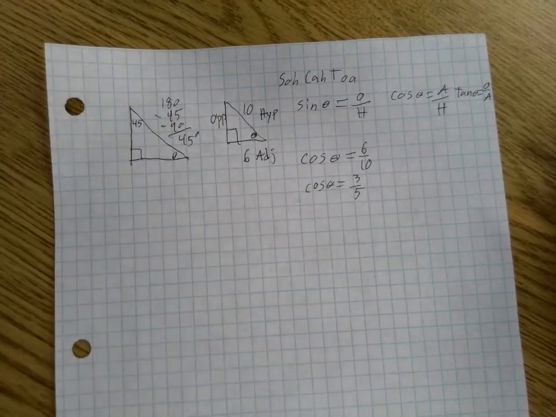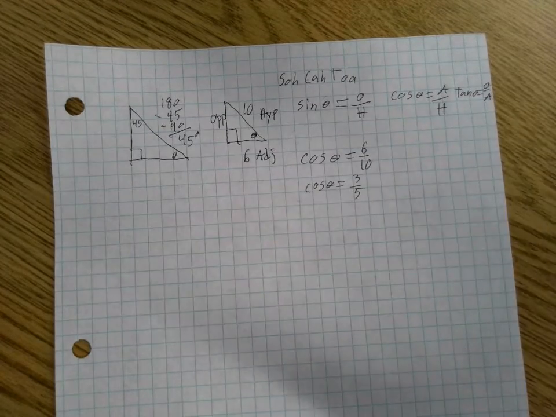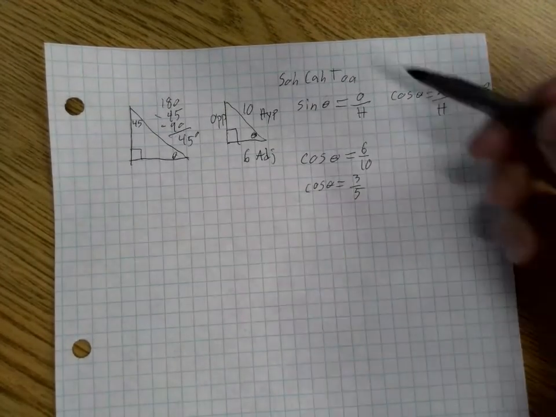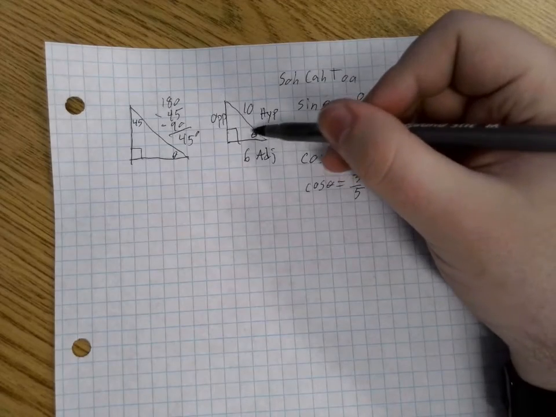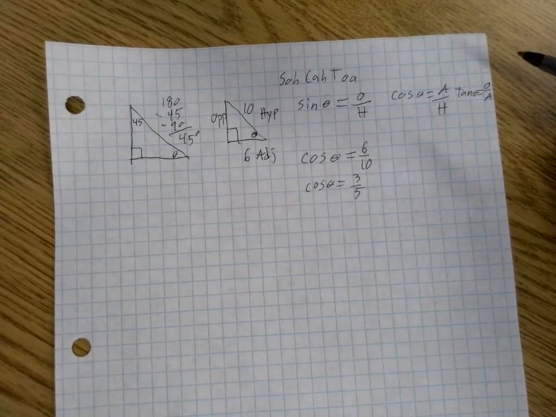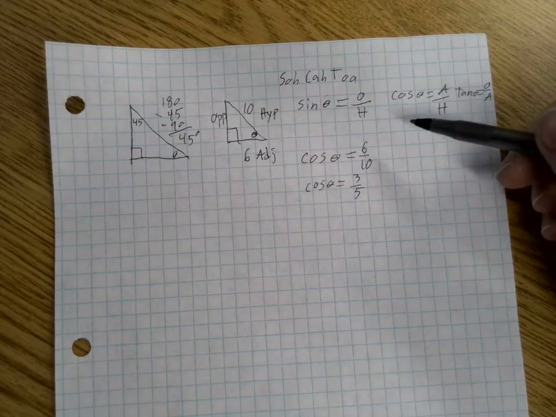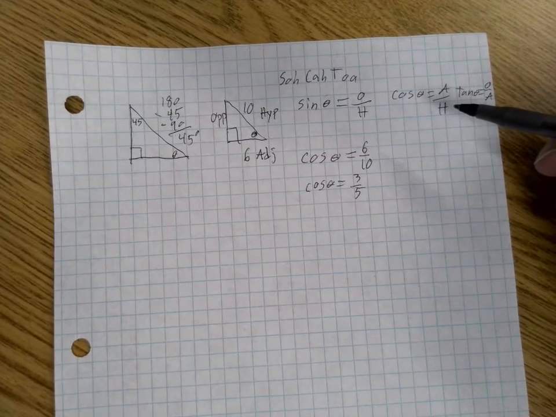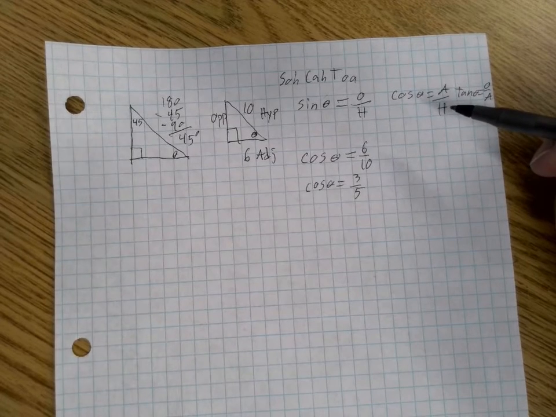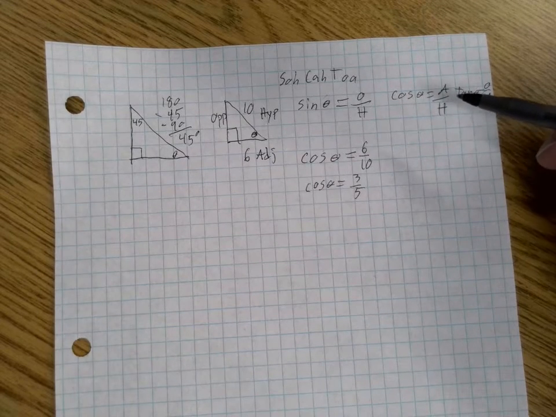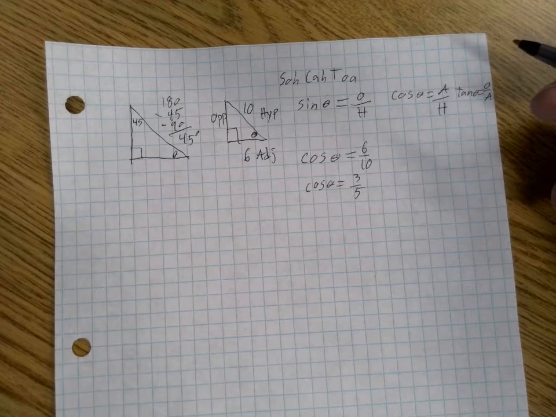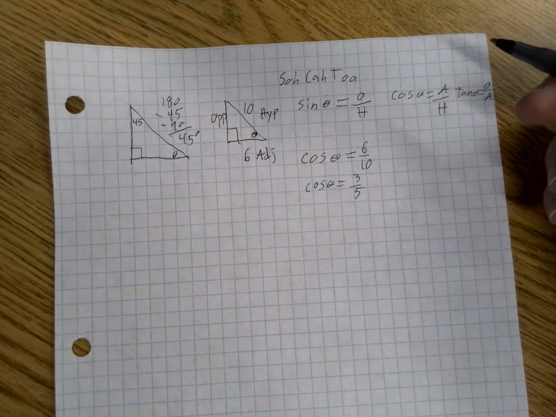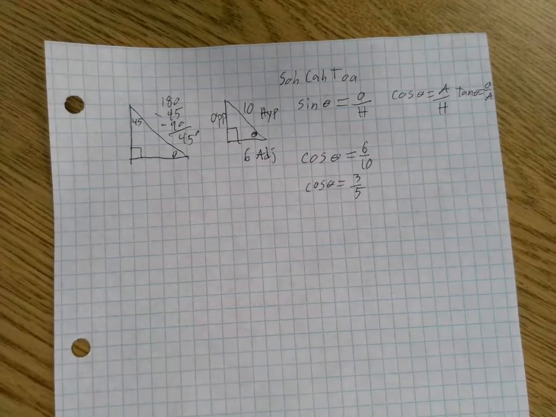Now, the measure of the angle is represented by the symbol of theta. Now, right now, I've got the cosine of theta equals 3/5. Alright, so how do I get rid of the theta? Well, this is where we have to do something interesting.